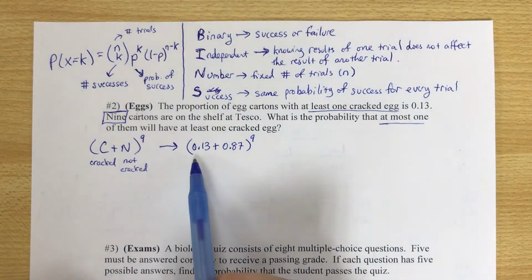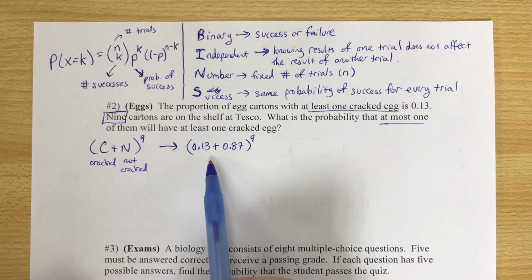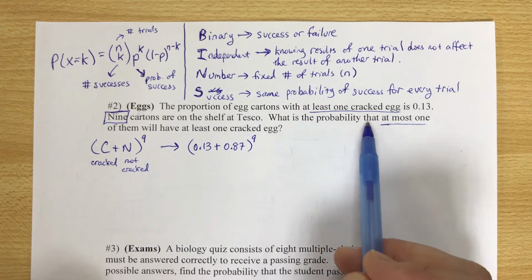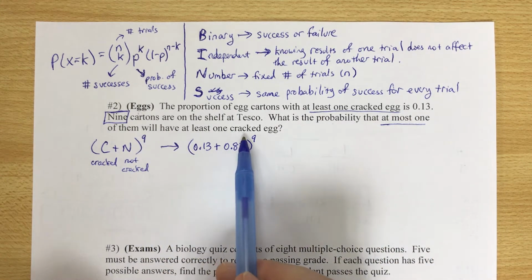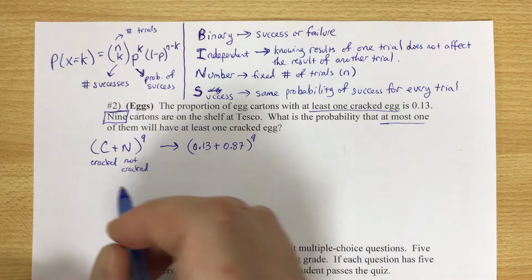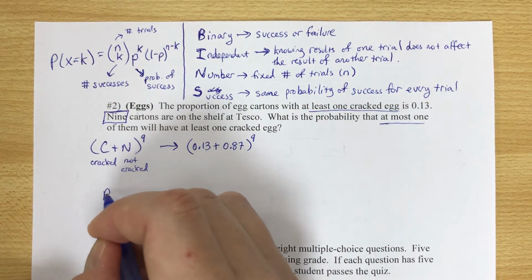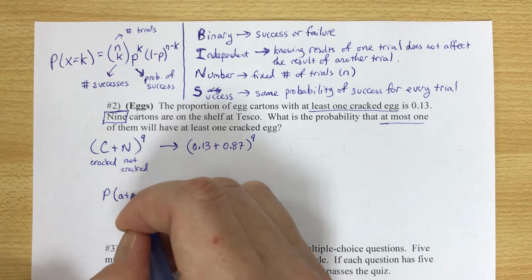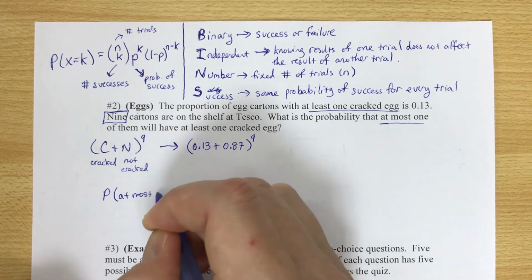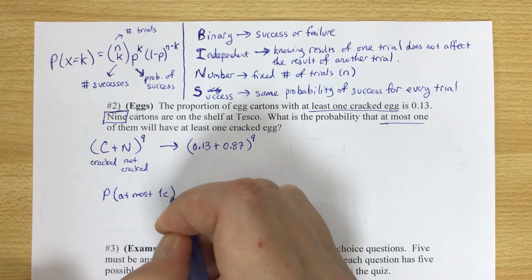Now, I haven't used the formula yet. This is just how I'm going to organize it. We want the probability that at most one carton will have at least a cracked egg. So we are looking for the probability of at most one carton with a cracked egg.